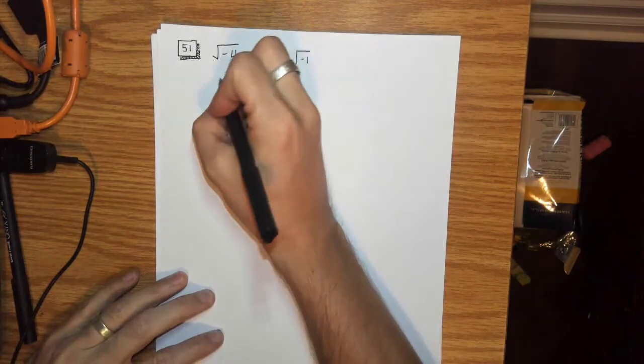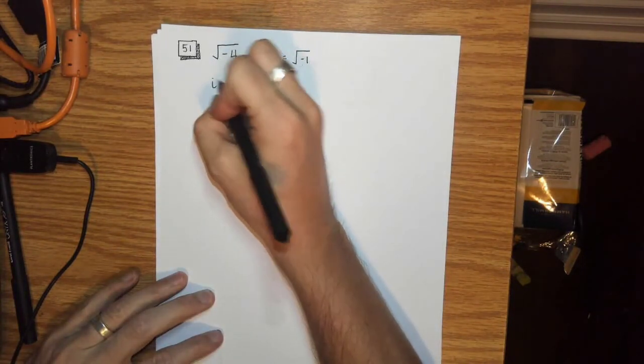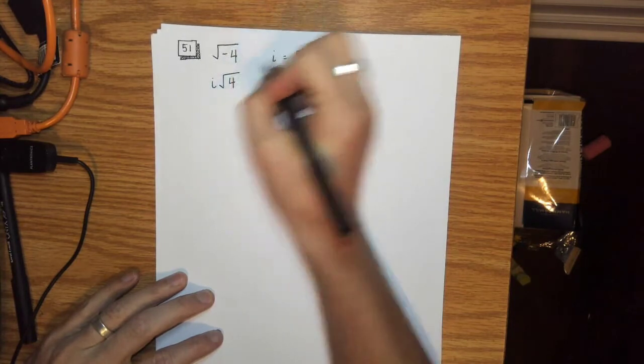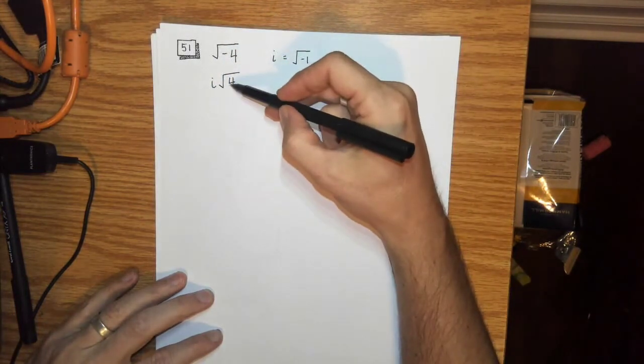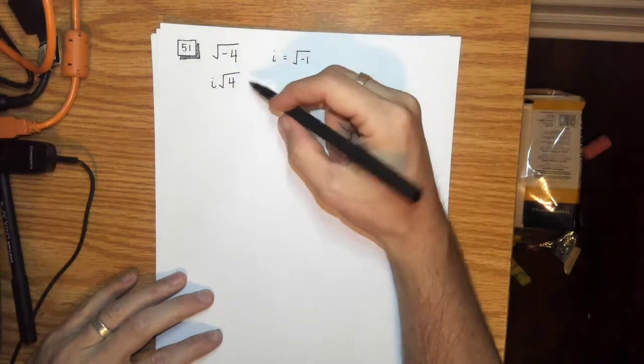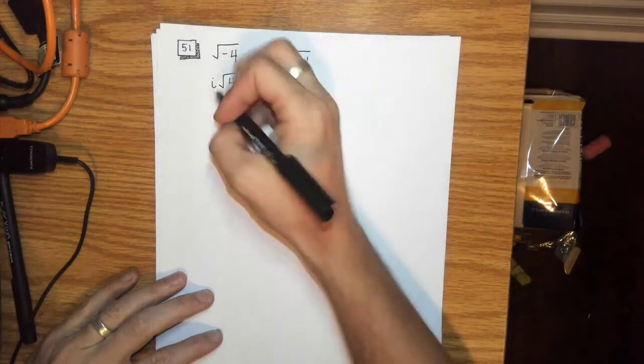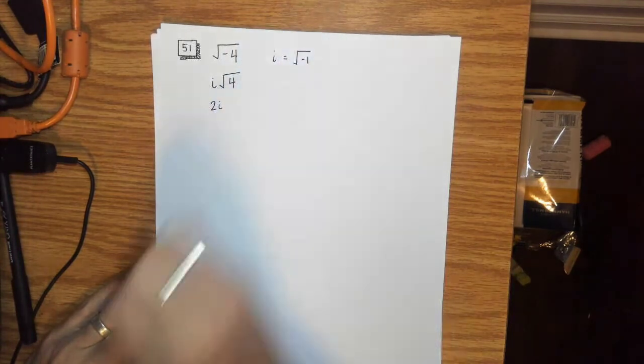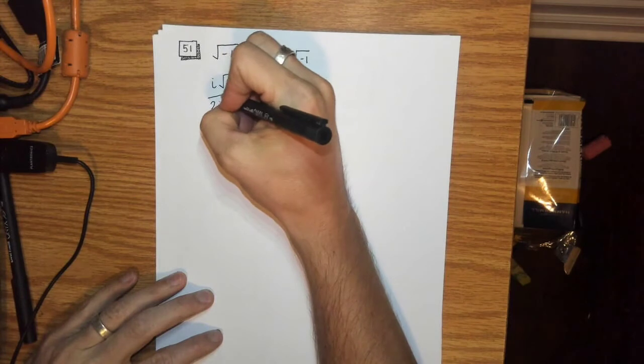So, what we can do first is we can actually take out that i, and then we have the square root of 4. Okay, and now we know what this is. Square root of 4, we can put that in the calculator. It's going to tell us that it's 2. Okay, so that 2 comes out, and we have an i. So this is our answer.